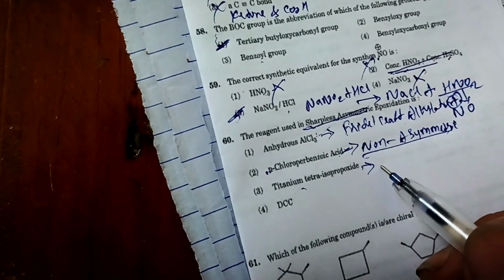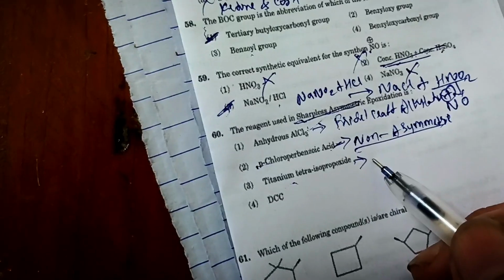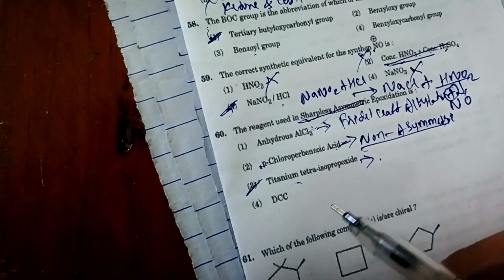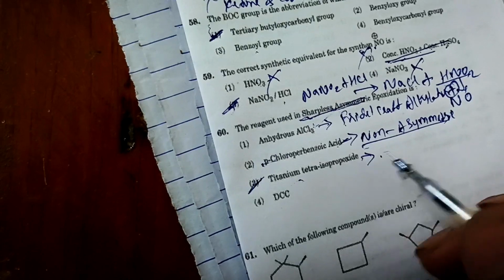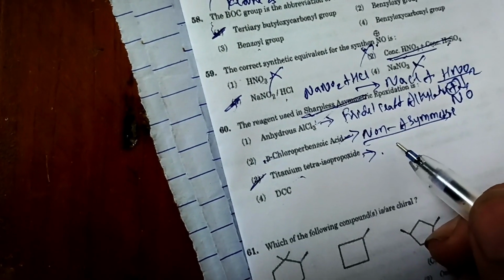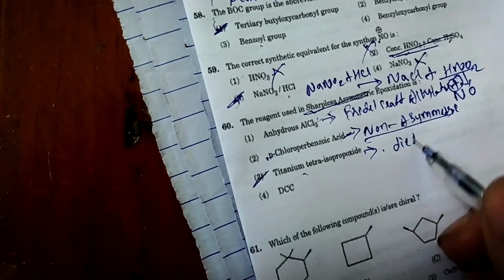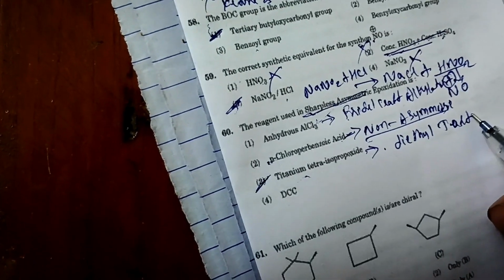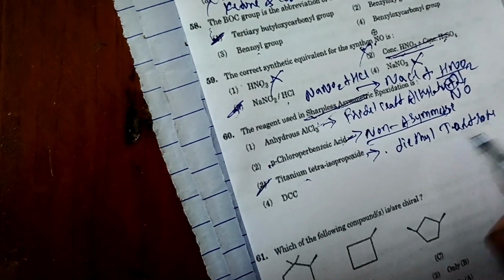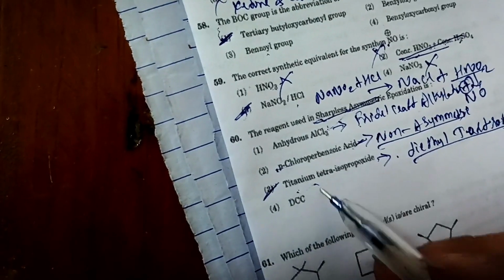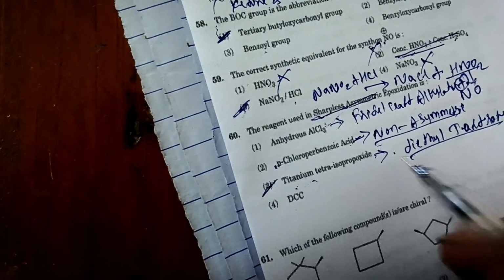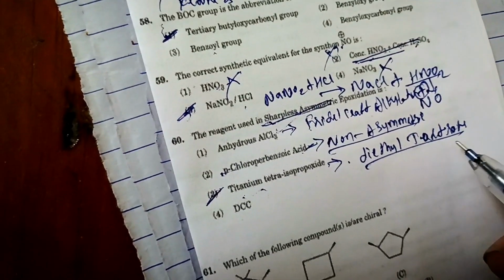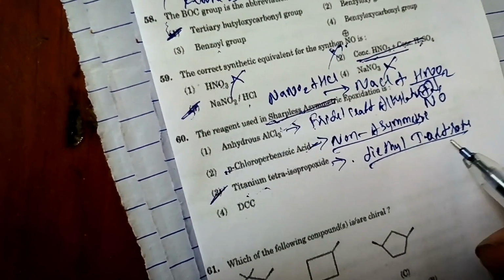Then next will be titanium tetra isopropoxide. It is used in epoxidation for the Sharpless asymmetric epoxidation, so it is the right answer. Not only this, but the combination of titanium tetra isopropoxide plus diethyl tartrate is used.